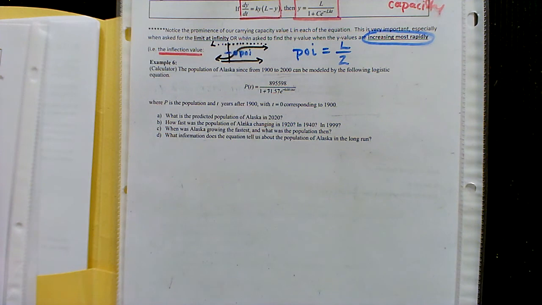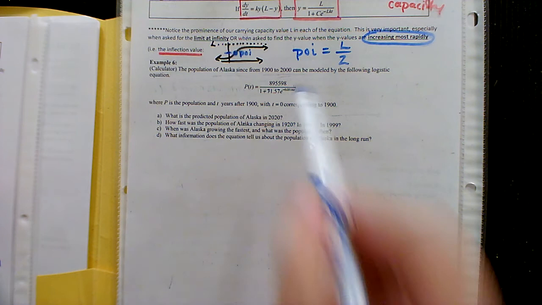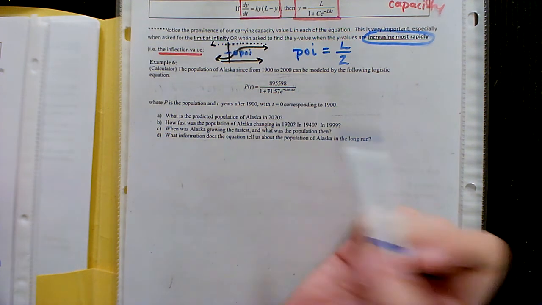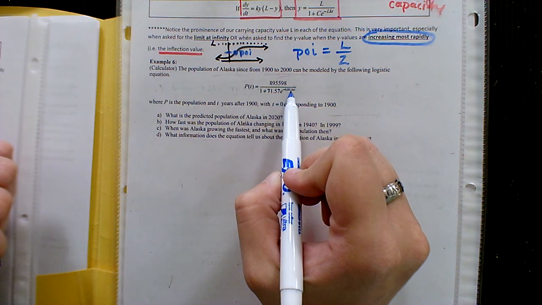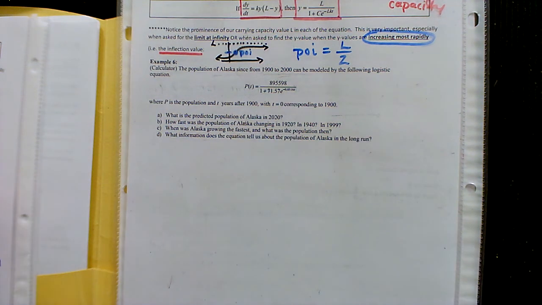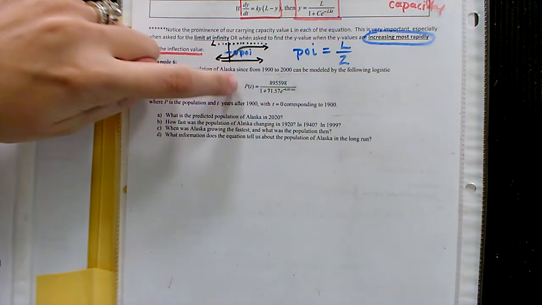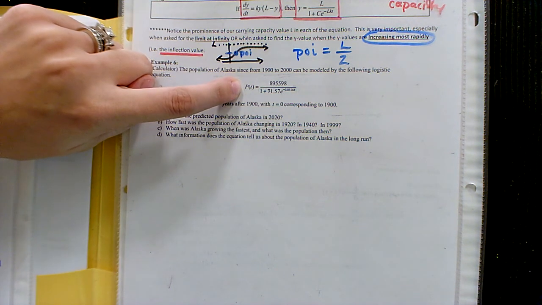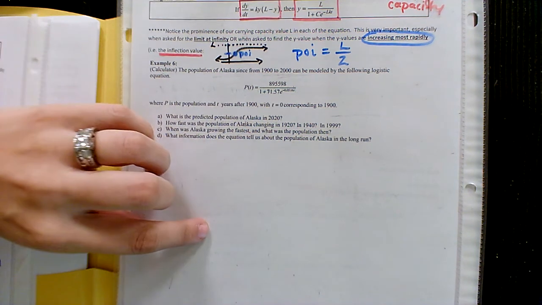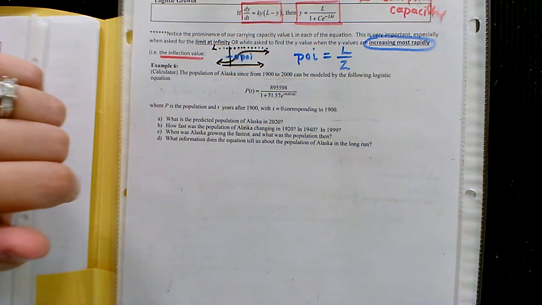So take a look at number 6 here. The population of Alaska from 1900 to 2000 can be modeled by the following logistic equation. I know it's kind of small on my board, but you have it in front of you, right? Can we read that little number? Honestly, no. Yeah, negative 0.0516 t. So what I want to do is first identify, is this the differential equation or is this the solution equation?